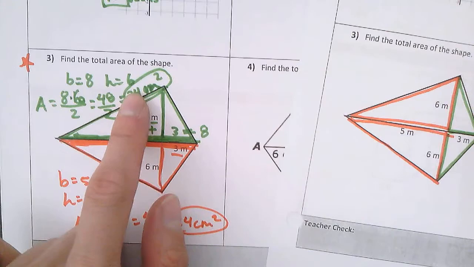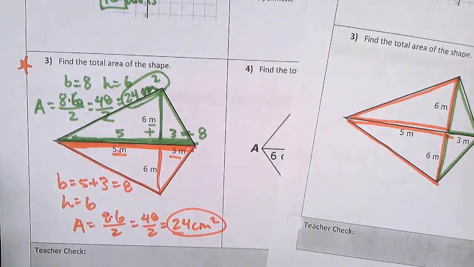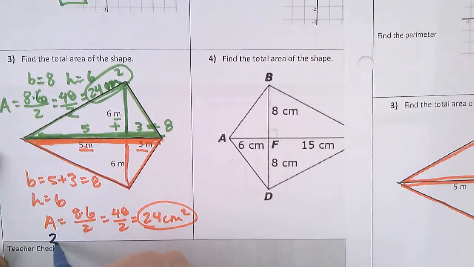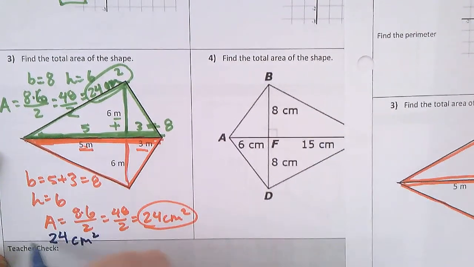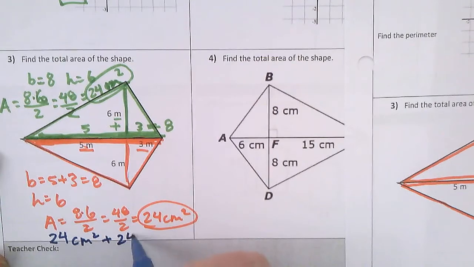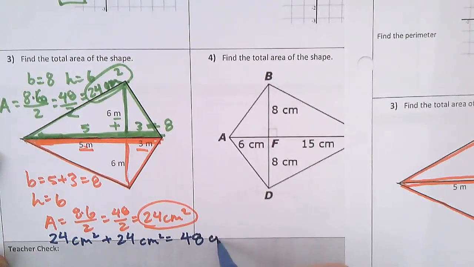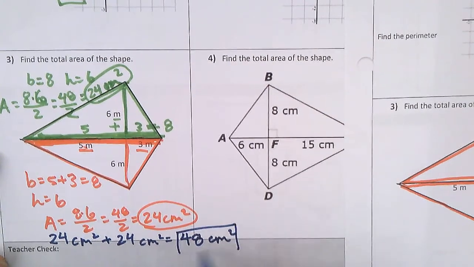So if the top part area is 24, the bottom part area is also 24, I can just add those together. So my full area is 24 squared units plus 24 squared units. Altogether is 48 squared units.